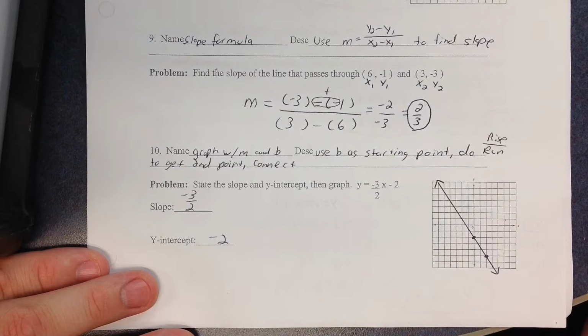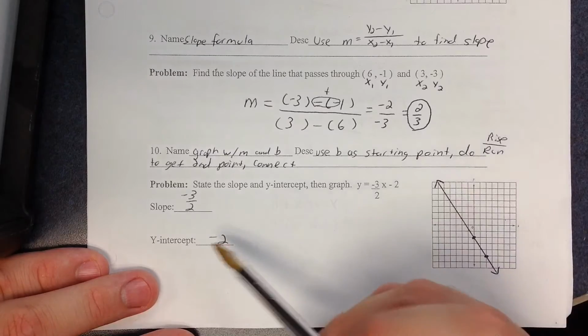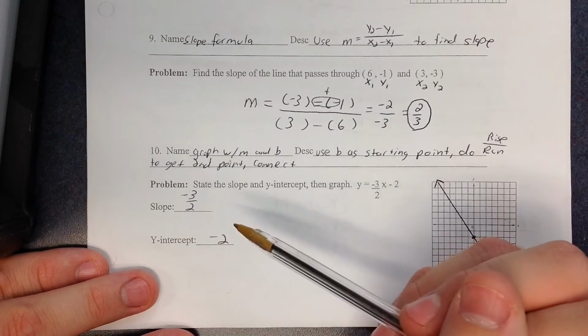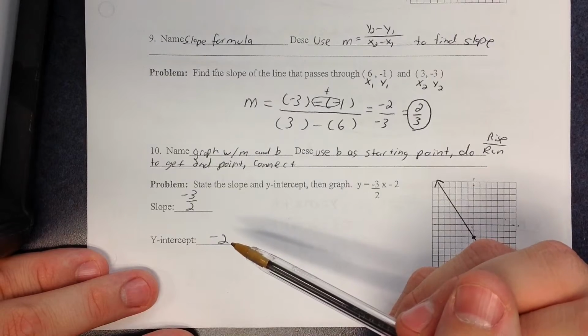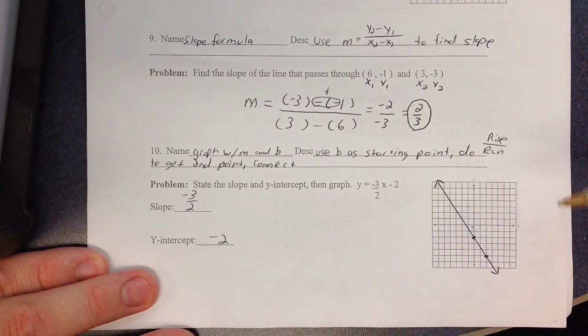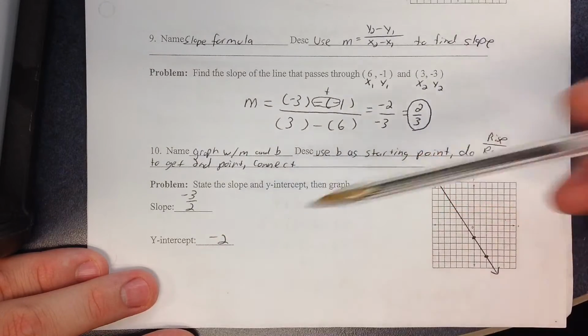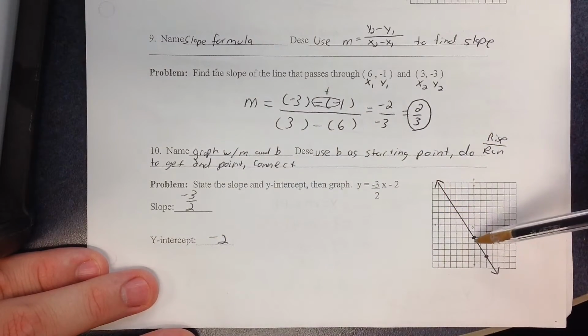Number 10, state the slope and y-intercept and graph y equals negative 3 over 2x minus 2. Almost everybody is getting this part correct. The negative 3 over 2 is the slope, and negative 2 is the y-intercept. The graphing, again, we start with the y-intercept. The y-intercept is negative 2, so you go to the y-axis and go down 2.